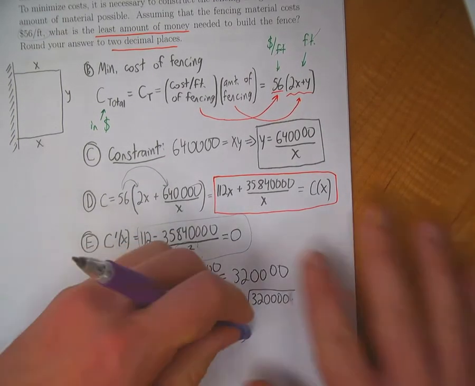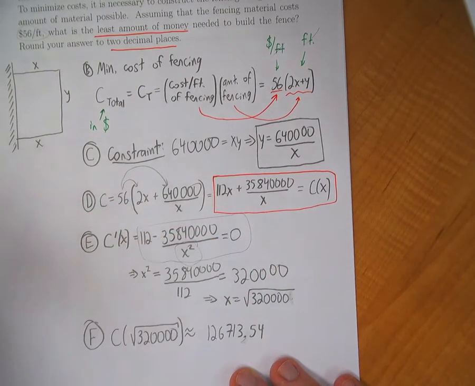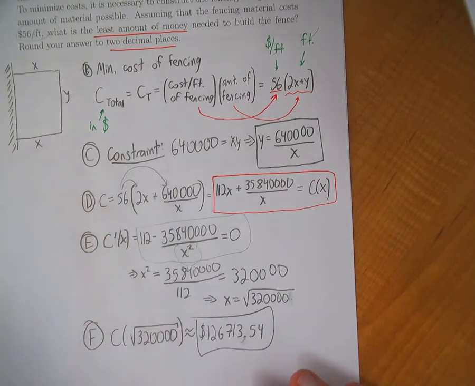Yep. Point, what was it? 535. So 0.54, right? Yeah. Okay. So that would be your minimum cost here.